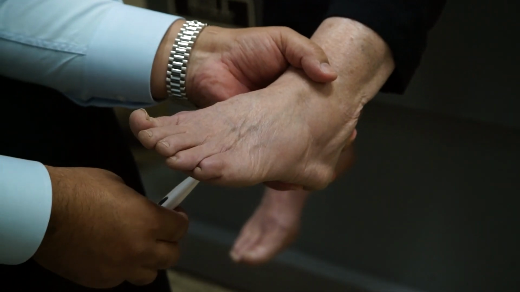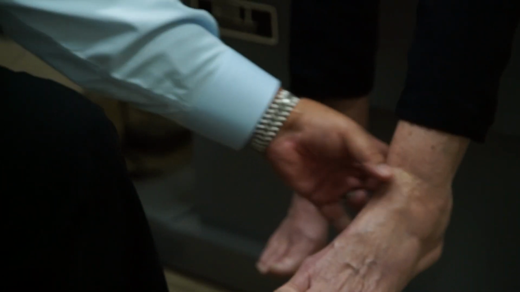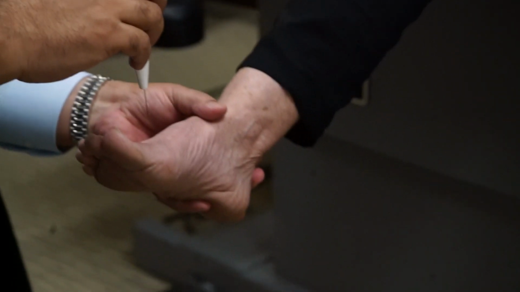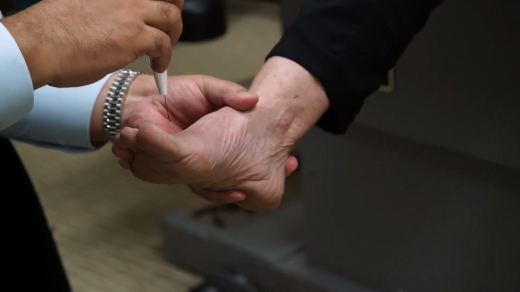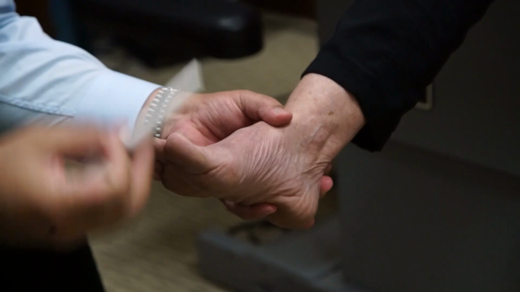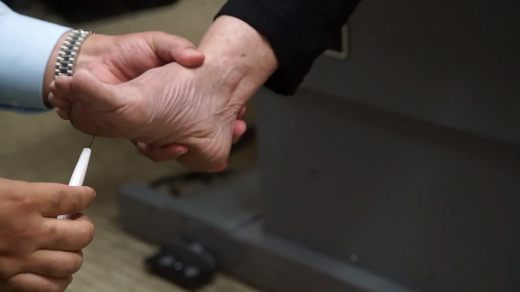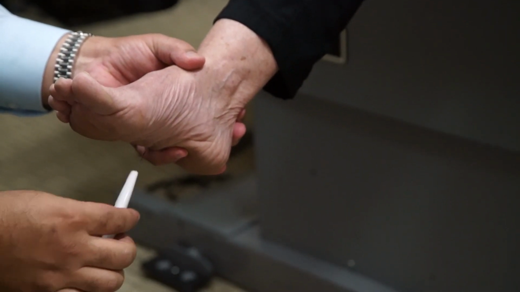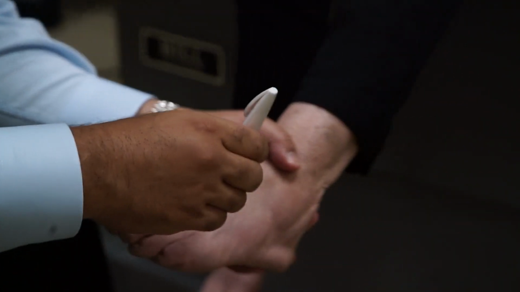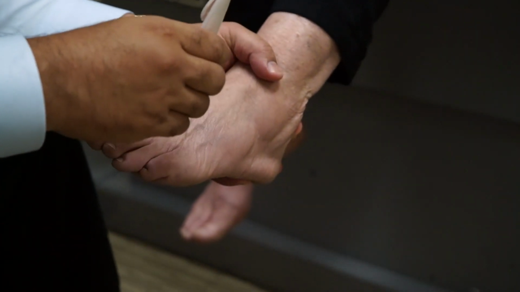Okay, great. So once again, with anyone that has any degree of instability issues in Romberg's, you always want to make sure that there's no patterns of peripheral neuropathy. The monofilament test is just a really quick and easy way to rule out any issues with sensory input coming from the feet that may be impacting balance associated with peripheral neuropathy. So our monofilament test findings are all normal.